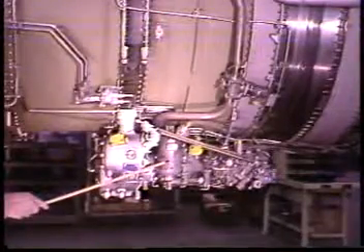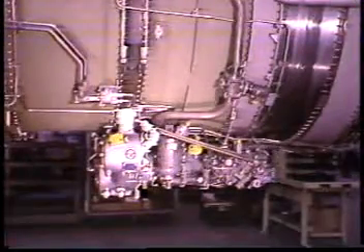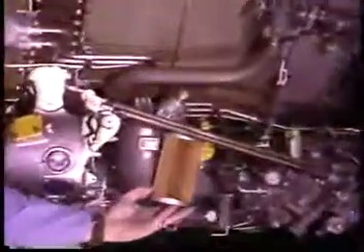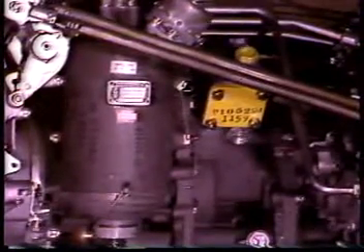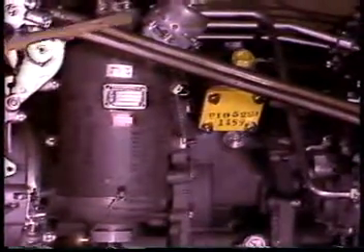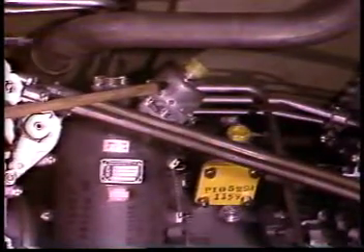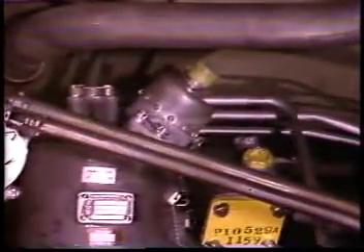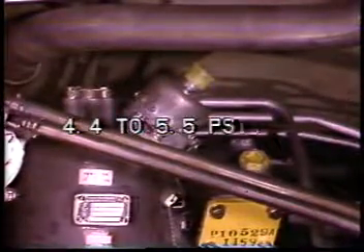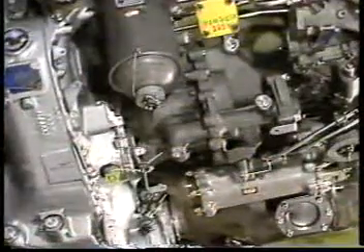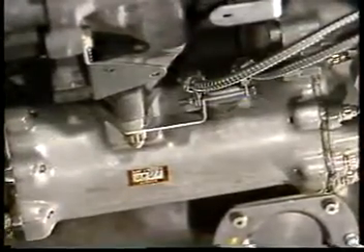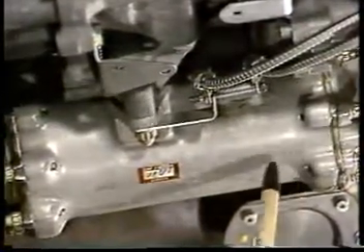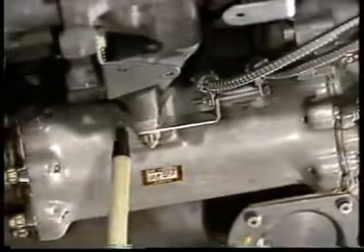The main fuel filter is located within the fuel pump housing. It is a 40-micron paper filter and is replaceable at the line maintenance level. Mounted on the fuel pump housing is the fuel filter differential pressure switch. It activates whenever the pressure drop across the filter reaches 4.4 to 5.5 pounds of differential pressure. The fuel heater also mounts on the fuel pump housing. The purpose of the fuel heater is to prevent ice contamination of the fuel control.